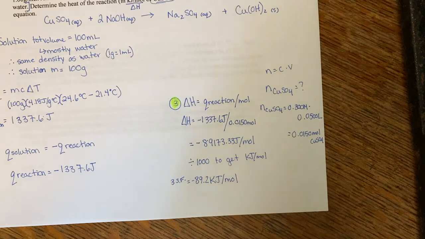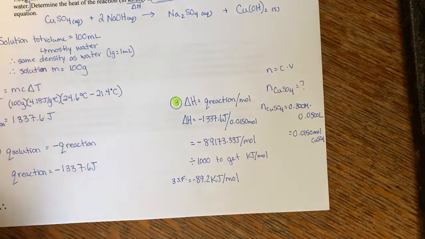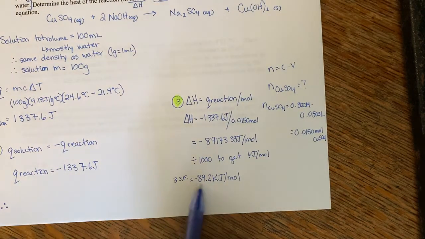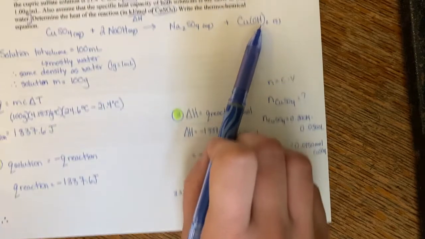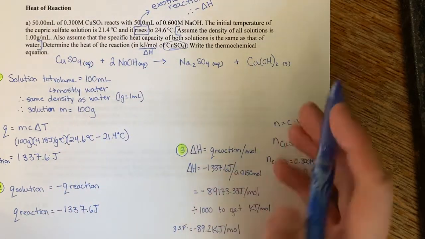And finally, the question also asked us for the thermochemical equation. Okay, so we can write this in one of 2 ways. We can write our energy as a reagent or a product. In this case, because it's negative, we know that it's an exothermic reaction, so we would write it as a product, or we can add it to the end of our equation here. So here's our reaction equation.